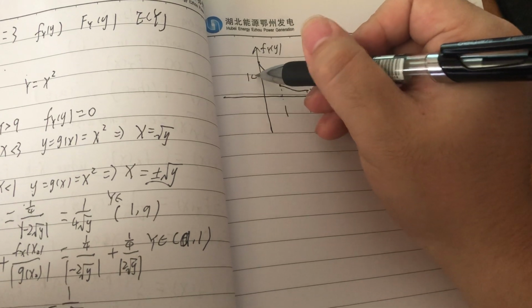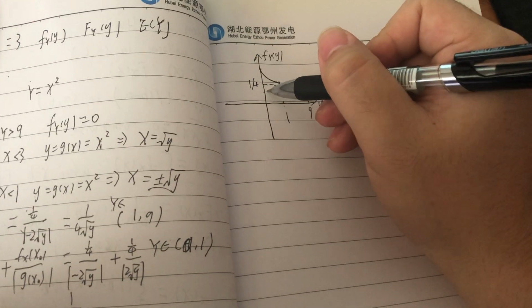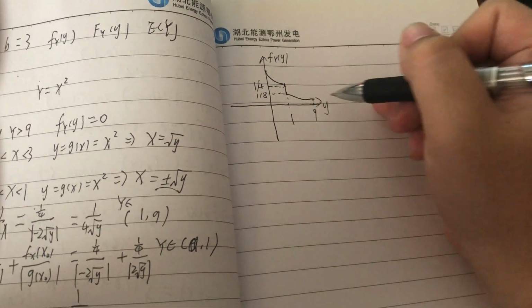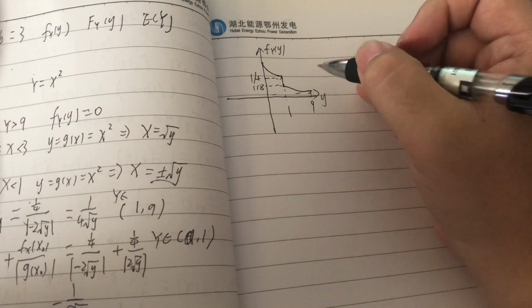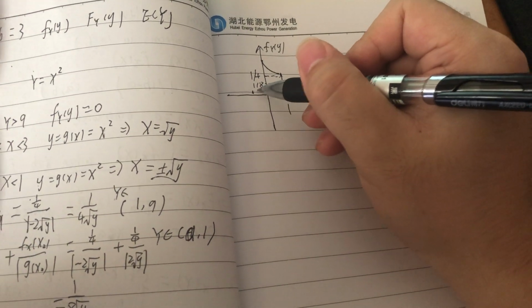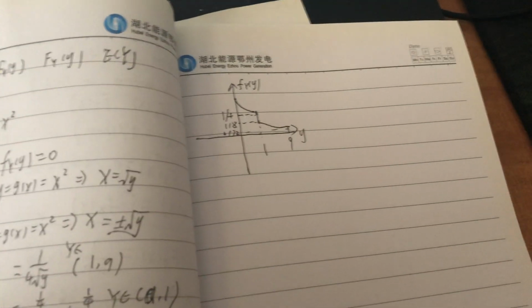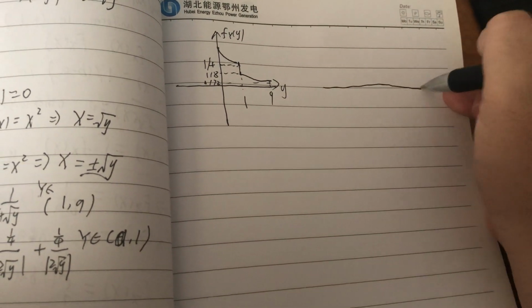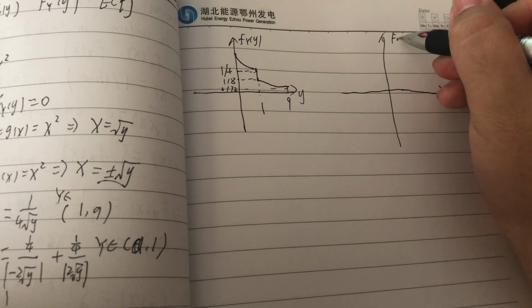We know here is 1/4. Here is 1/8. And the last one, y equals 9, and here is 1/72. And also we can draw the capital F(y).